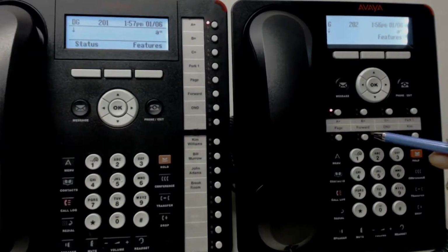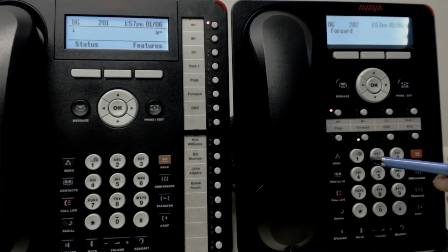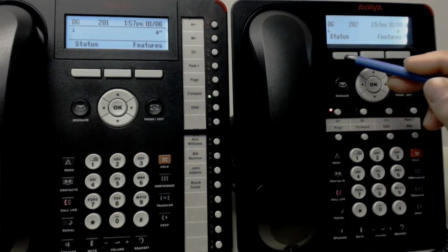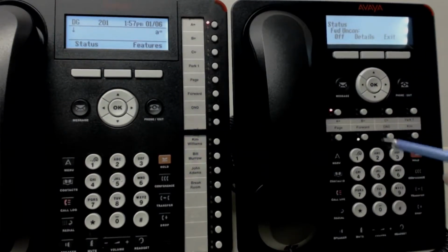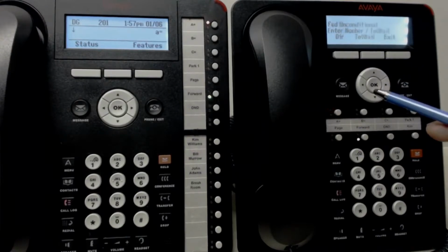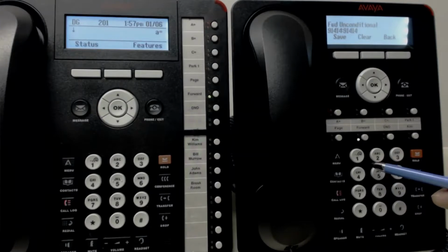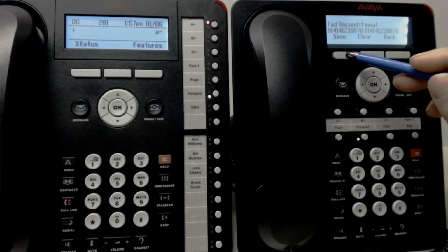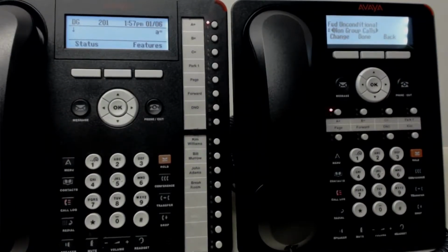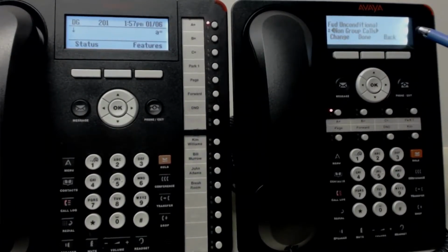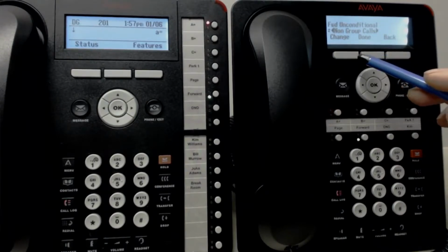Let's do it on this phone too. Press the forward button. This time we'll enter a number that is not in our address book currently. Press status. There's nothing in there currently, so let's do details, enter the number 91414. Let's try 1239876. Okay, press save. Maybe we'll do only non-group calls, which would be pretty much our calls only.